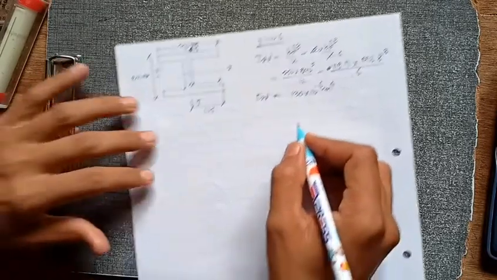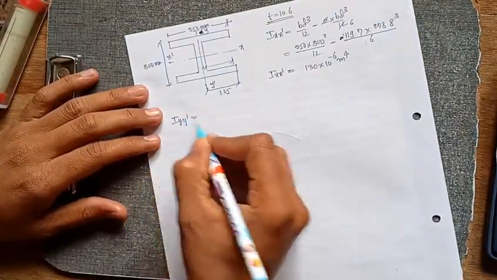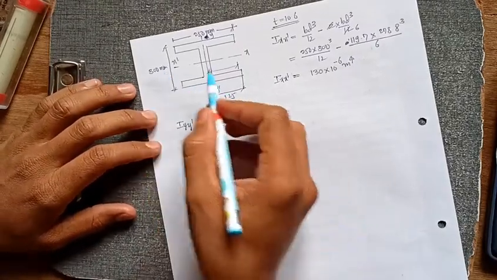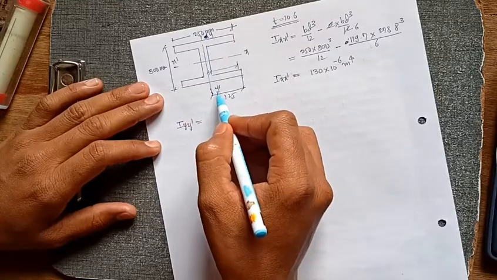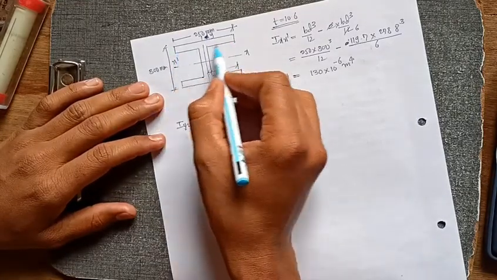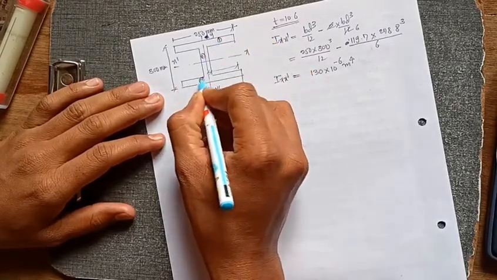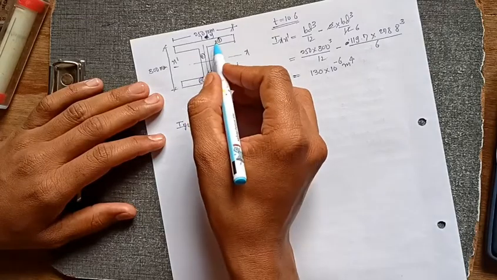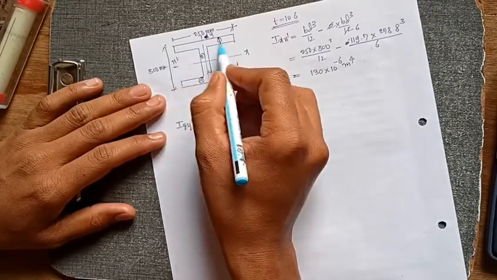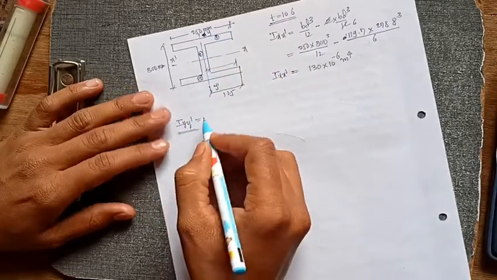Now we will find out the moment of inertia for y dash, this vertical axis. As you can see in this figure, there are three rectangles: this is first, this is second, and this is third. I'll find the individual moment of inertia of these portions and add them to find my overall moment of inertia about y dash.